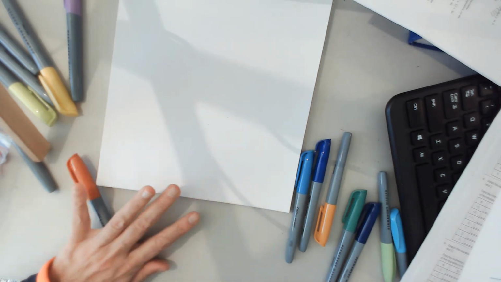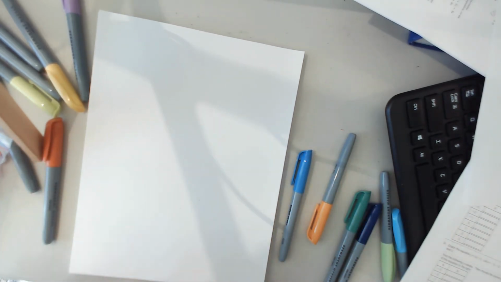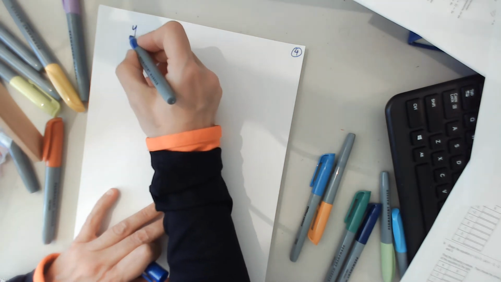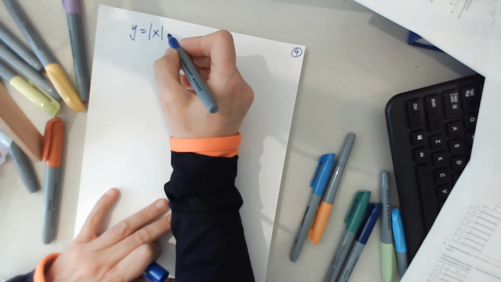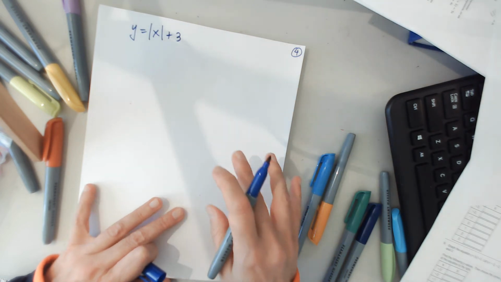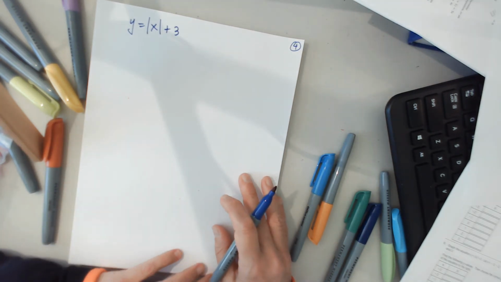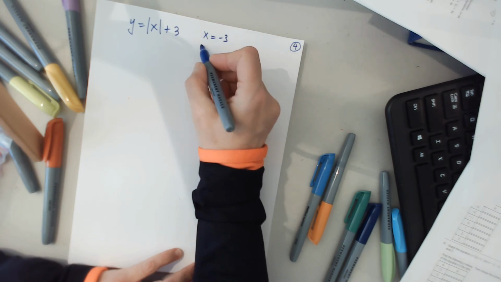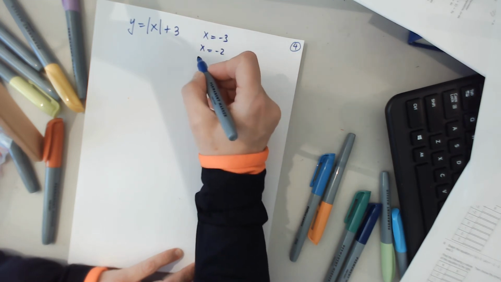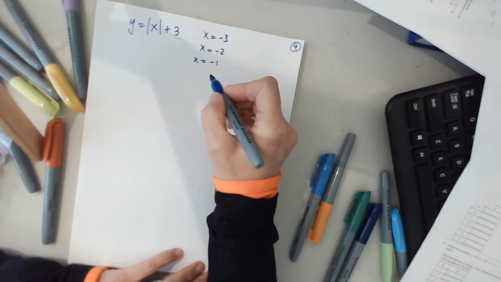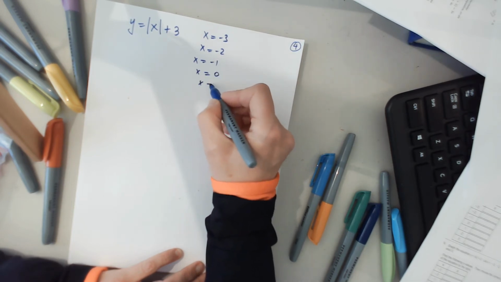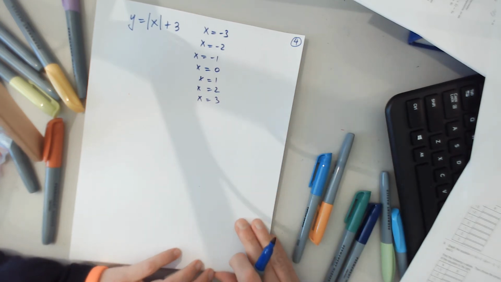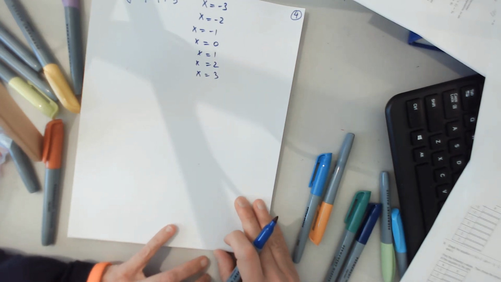Okay. So I'm on page 4. So we are asked y equals the absolute value of x plus 3. This is the equation or the function. And we're asked again to evaluate when x is -3, when x is -2, when x is -1, when x is 0, when x is 1, when x is 2, when x is 3. And also we are asked to graph.